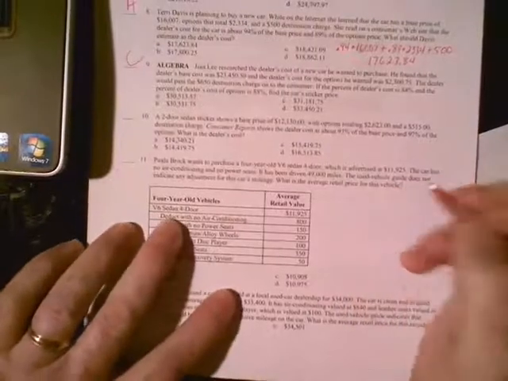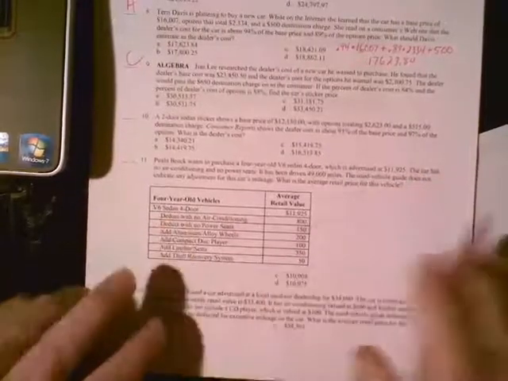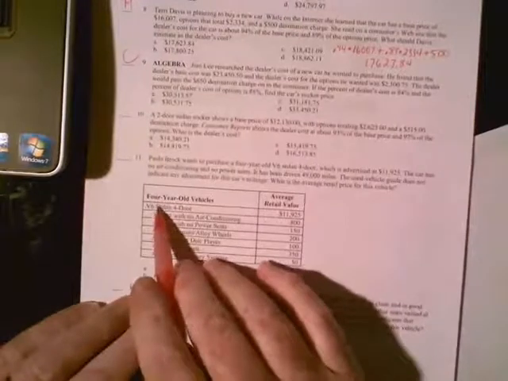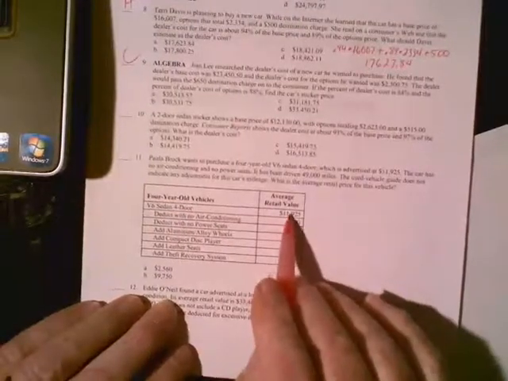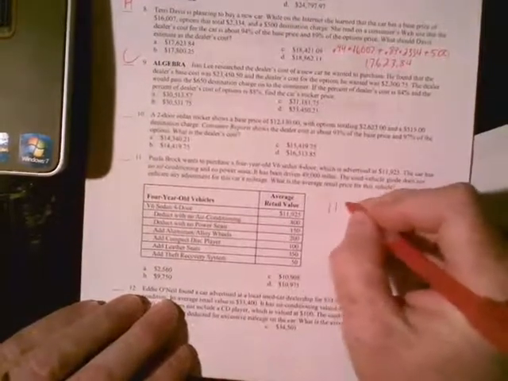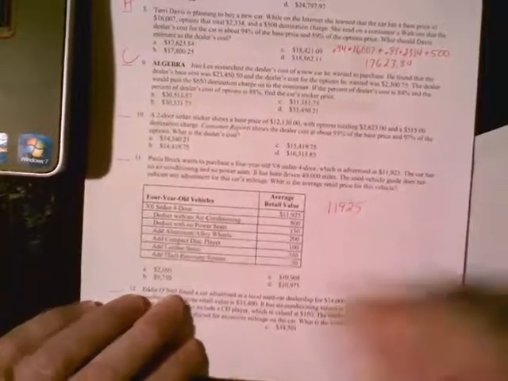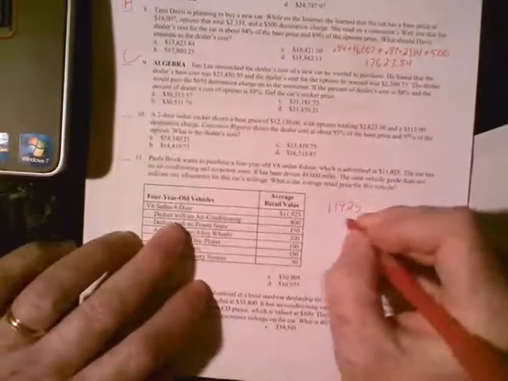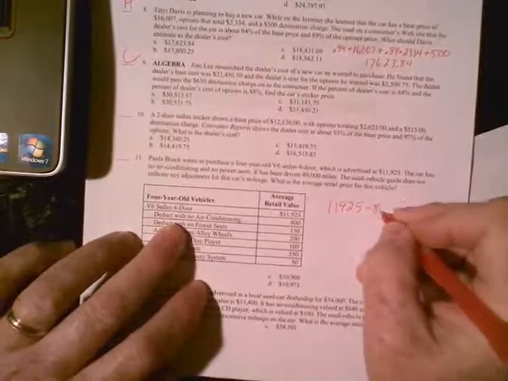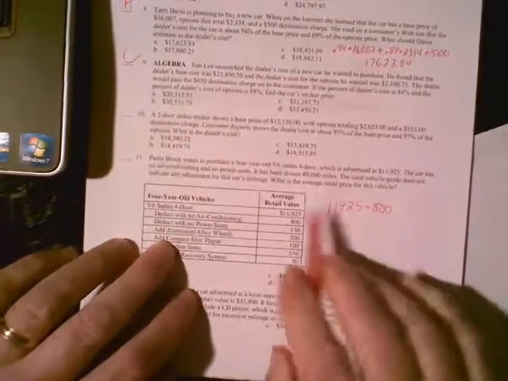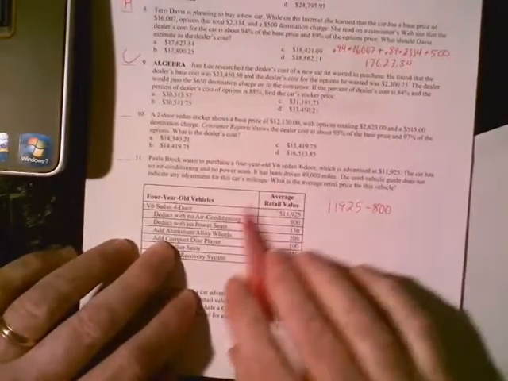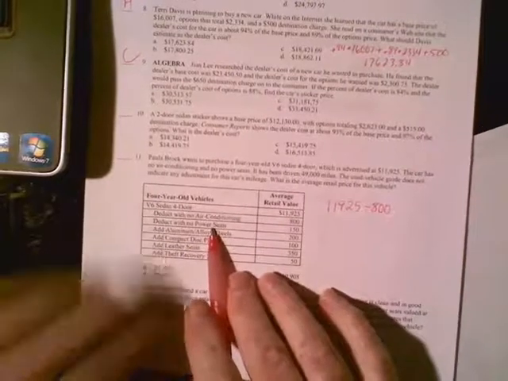So 4-door sedan, says the average retail value is $11,925. This one didn't have air conditioning, so we're going to subtract off $800. Then we look at the other stuff, see what else it has.